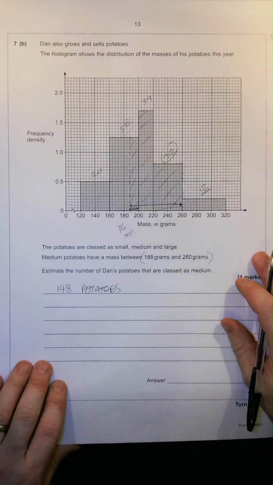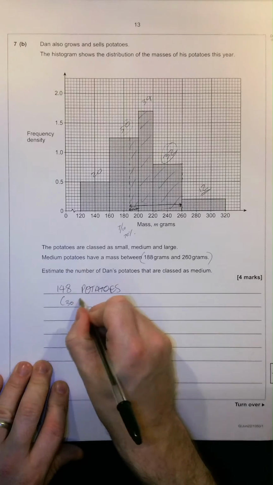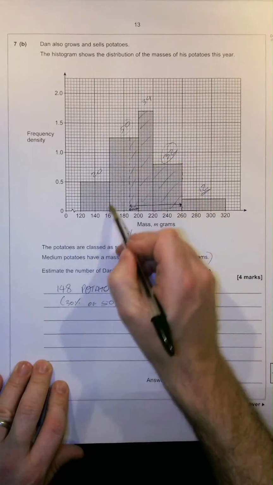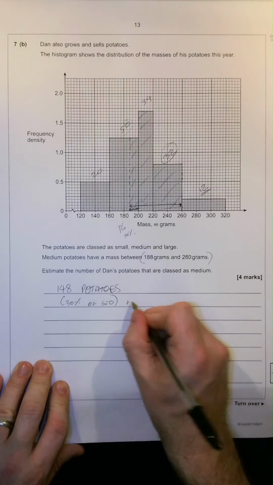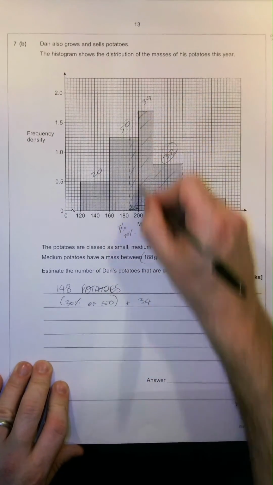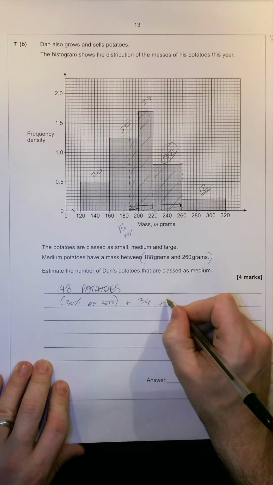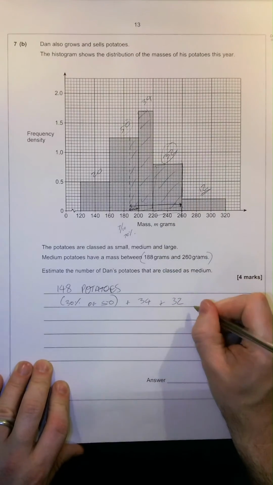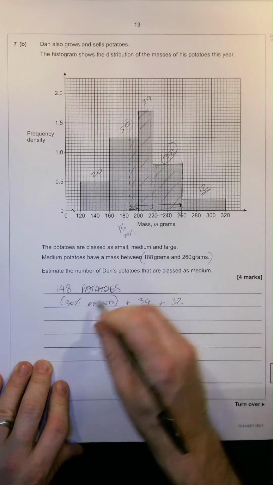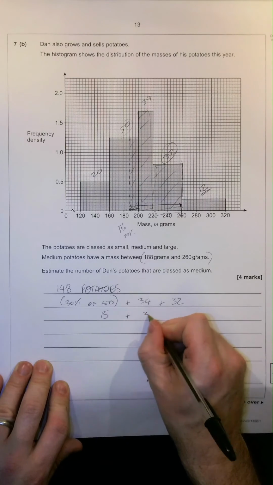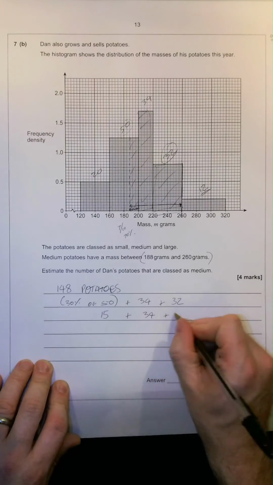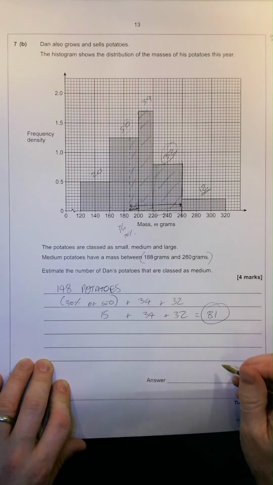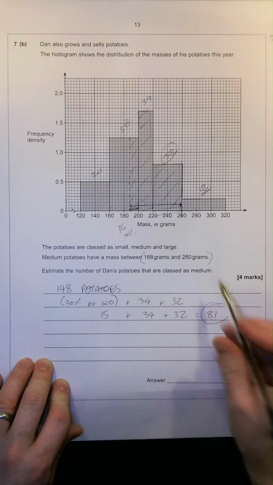So what do we write down? Well, I would do 30% of 50, because remember that's how many are represented by this column here, plus what we said earlier, 34 represented by this column, plus the 32 represented by this column, which goes up to the 260. Altogether 15, which is 30% of 50, plus 34 plus 32 will give us a total of 81. 81 potatoes are classed as medium.